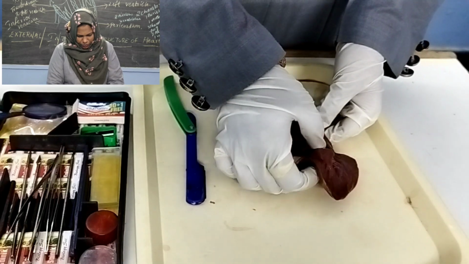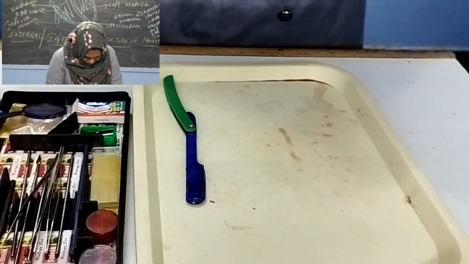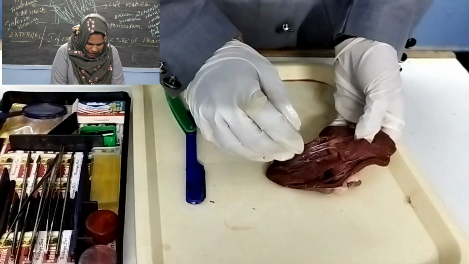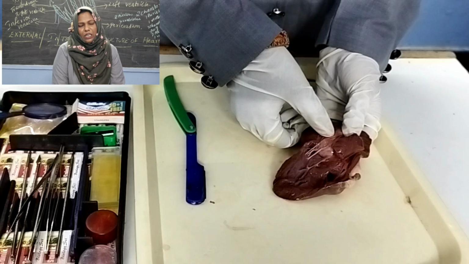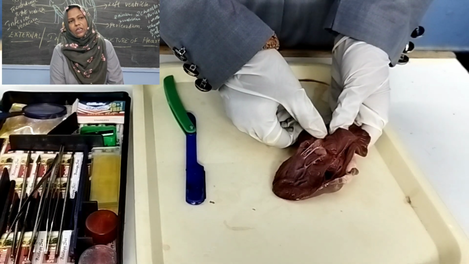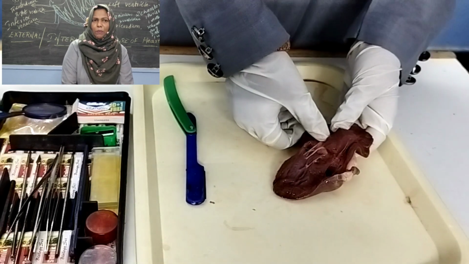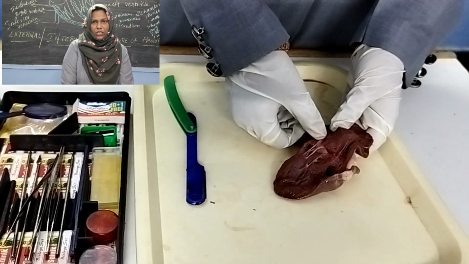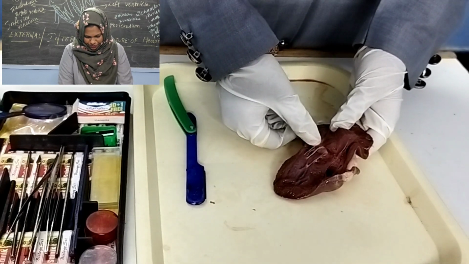And here you can see capillaries also. This red colored one is there now. These are called capillaries. What are capillaries? It is a fine thread-like structure. Capillaries and the valves look the same, but their work and function are totally different.